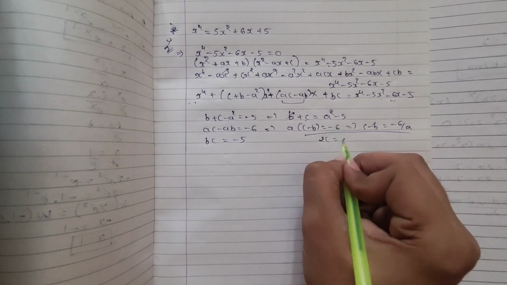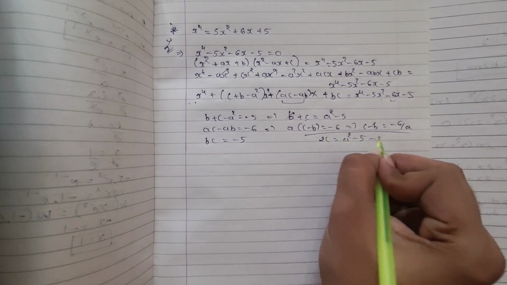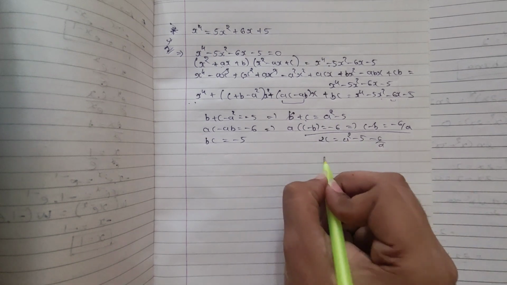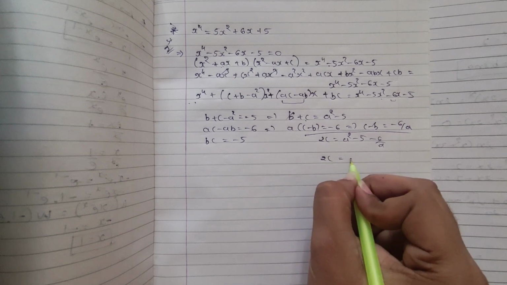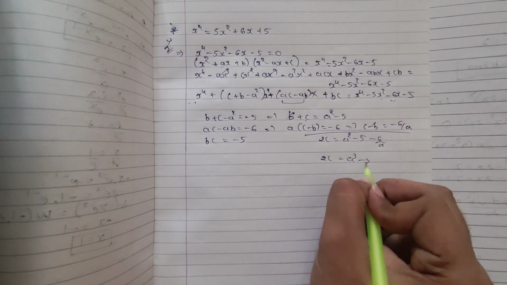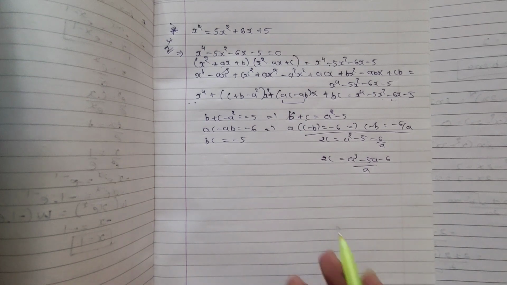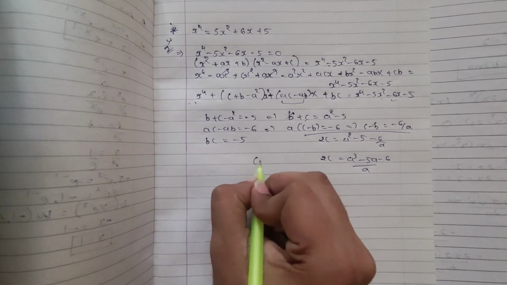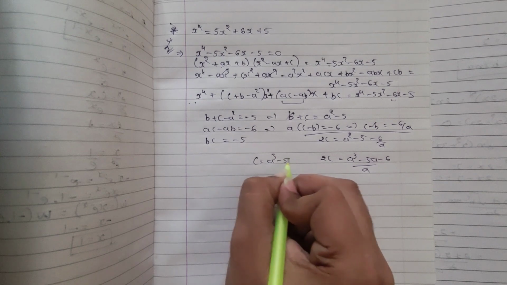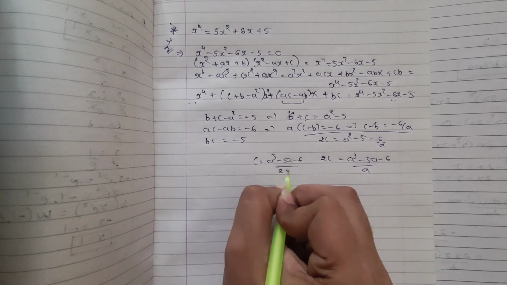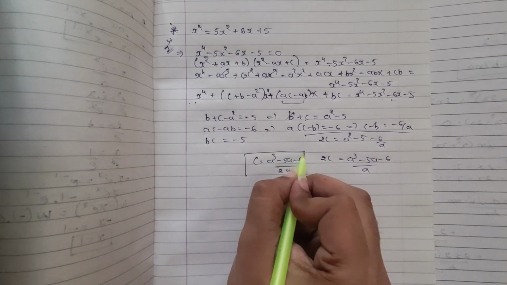2c equal to a square minus 5 minus 6 by a, right? So 2c equal to what will happen? A cube minus 5a minus 6 divided by a, right? So now if we want to find out the value of c, it will be a cube minus 5a minus 6 divided by 2a. Agree? This is the value of c.